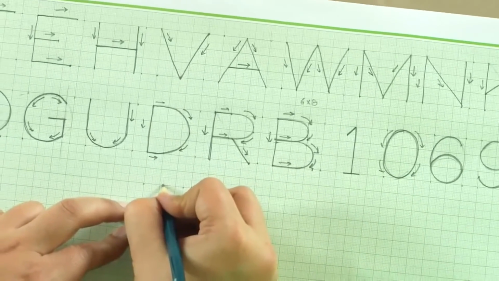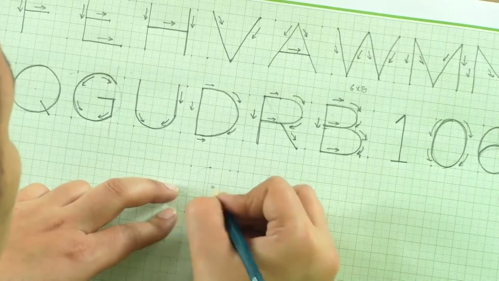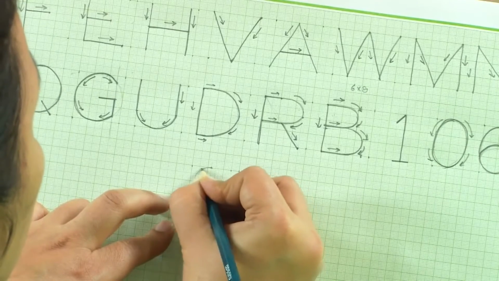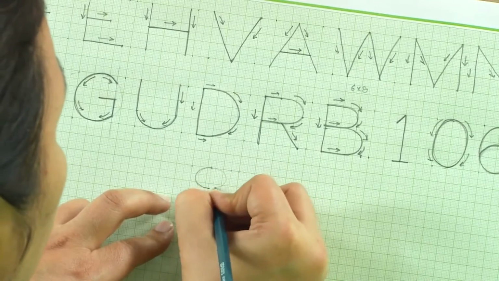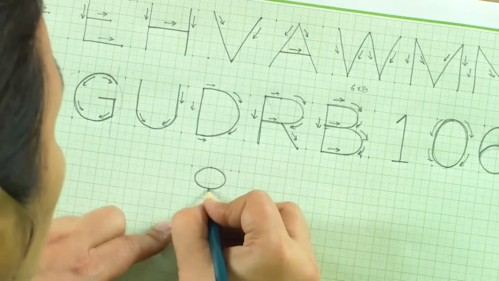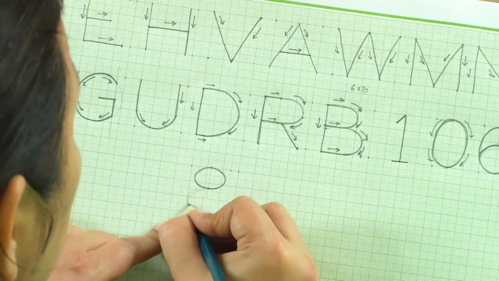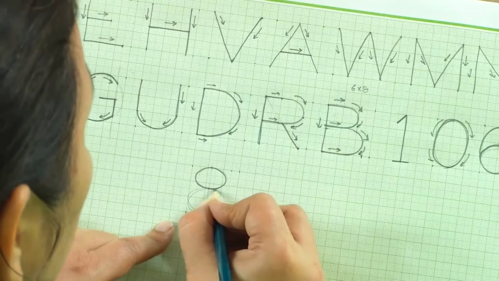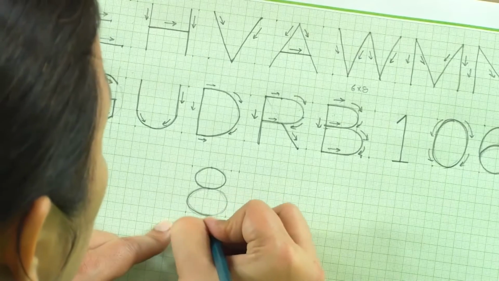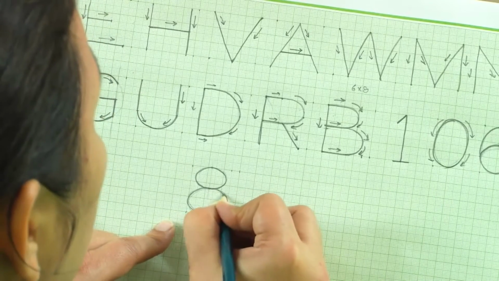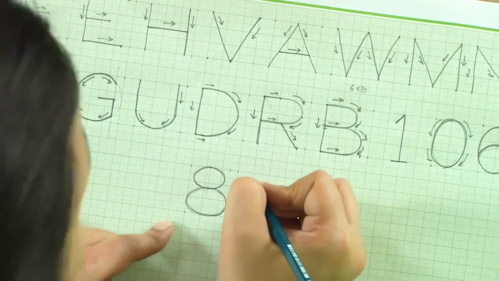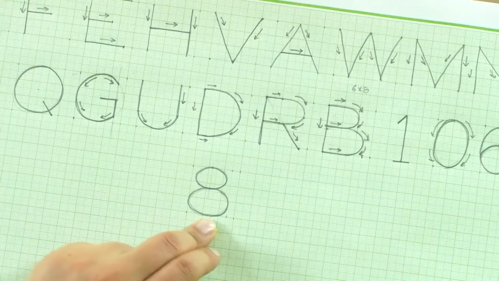So, what we have actually is a top separate ellipse and a bottom separate ellipse. The bottom ellipse is 5 units by 3.5 units, and the top one is 3.5 units by 2.5 units. That is how the 8 would be done.